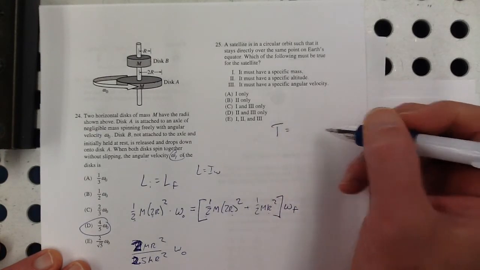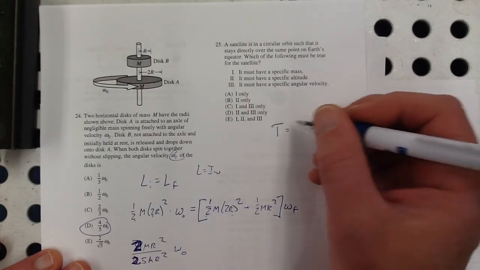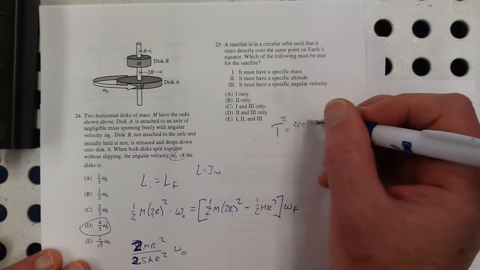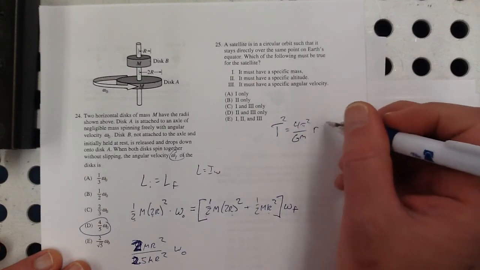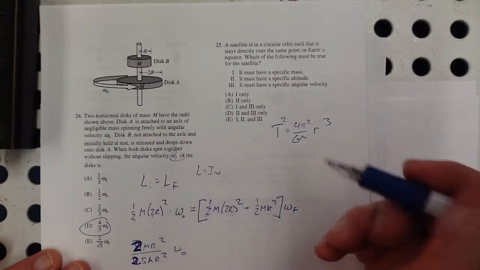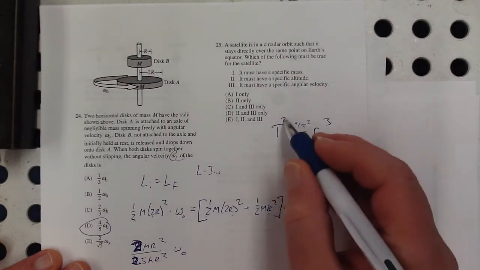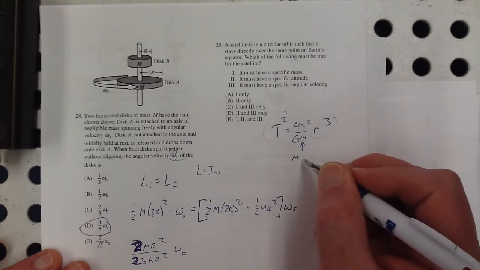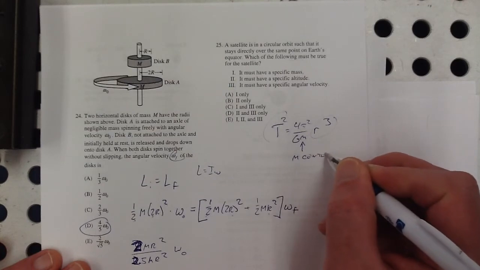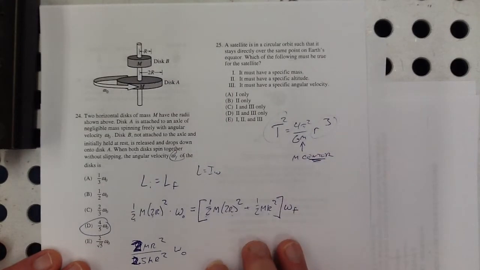If you remember Kepler, period squared is equal to 4 pi squared over GM times r cubed. You need to be able to derive this. So period depends on radius, and this mass here is the mass of the thing in the center, not the mass of the satellite.